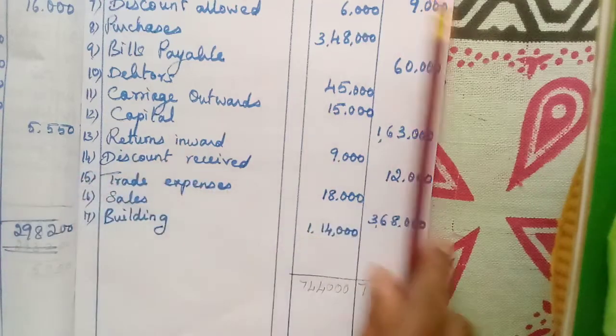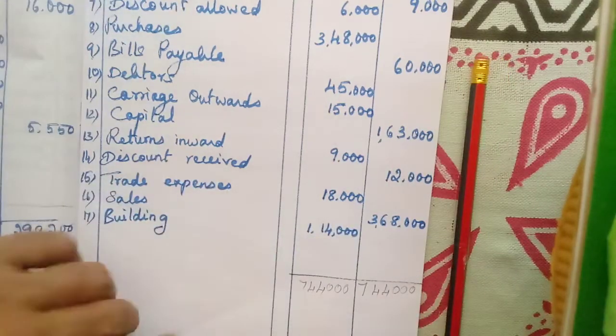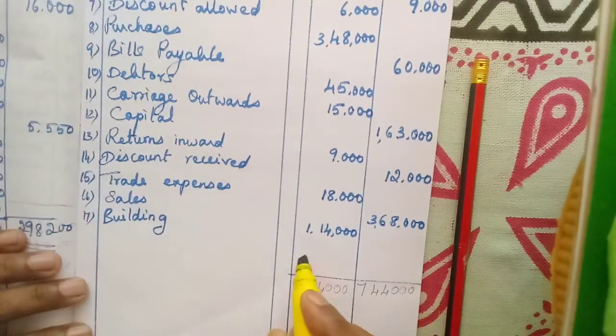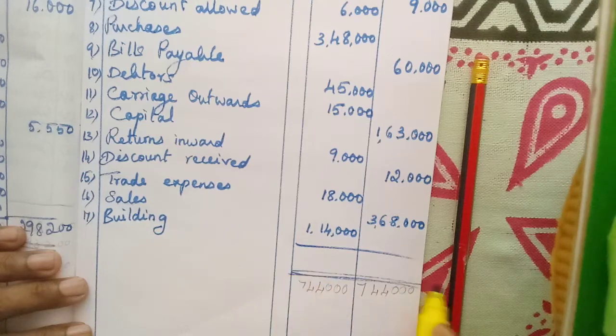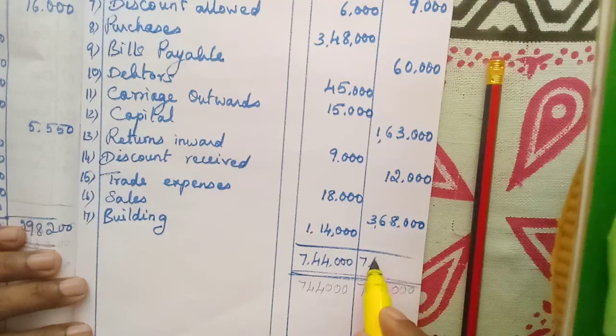Okay. So now you can write that one. Here I do not have eraser. Okay. So I am writing here itself. Total double line. Okay. 7,44,000. Since you have the eraser with you, you can rub and you can write like this.